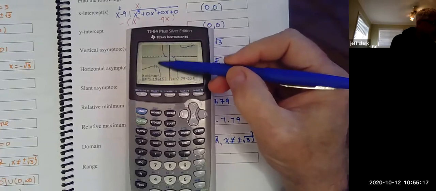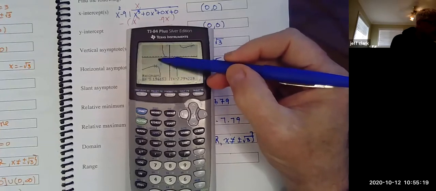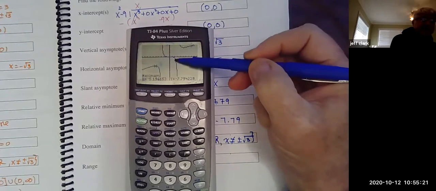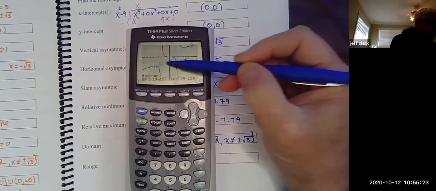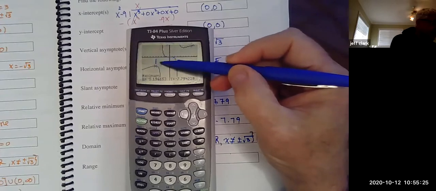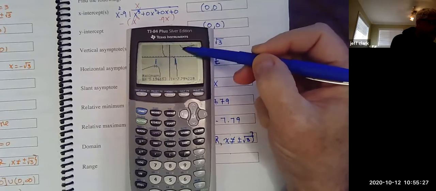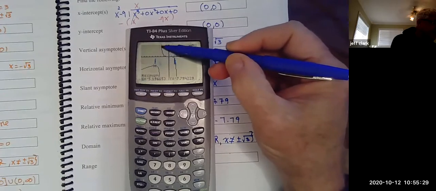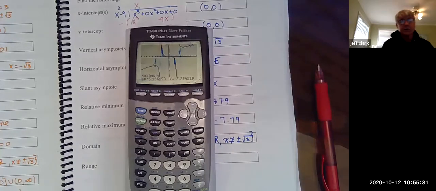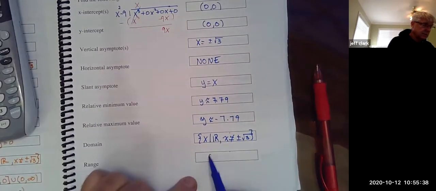What about in here? That's missing, but it's found over here. So any of the y values that are missing here are actually found over here. And likewise here, it's missing here, but it's found over here. It looks like there are no y values whatsoever that I'm missing. So all real numbers.